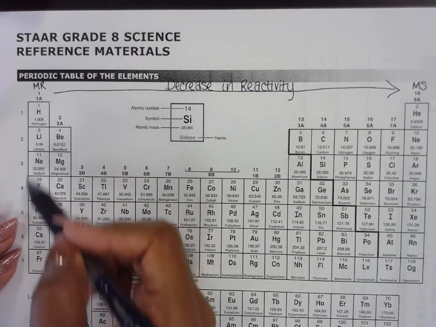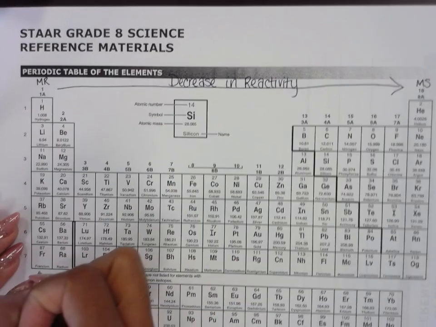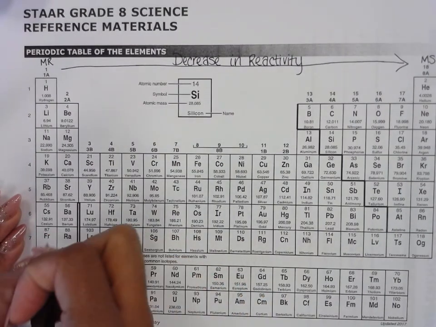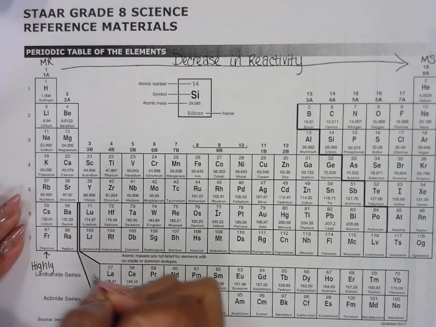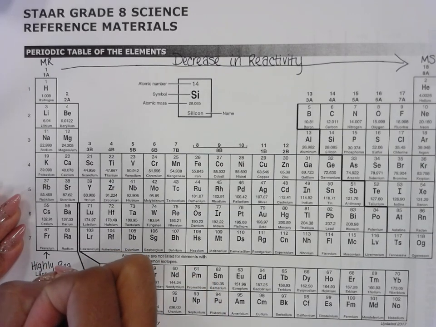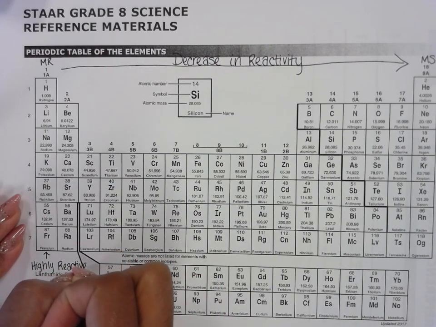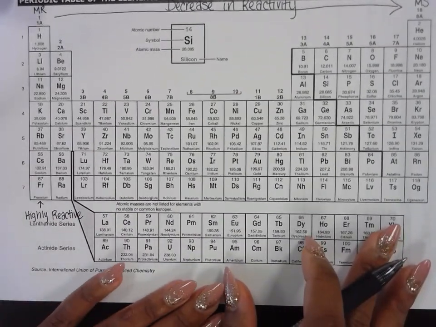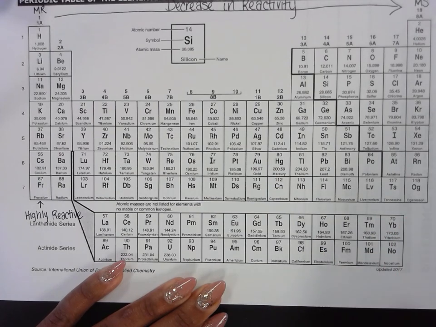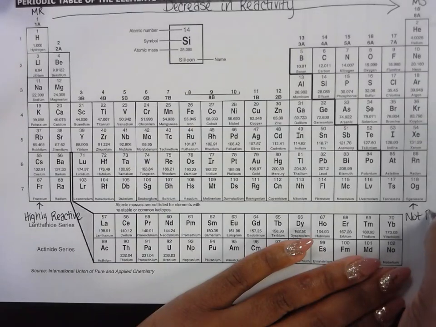So elements in group 1 are highly reactive, and elements in group 18 are not reactive.